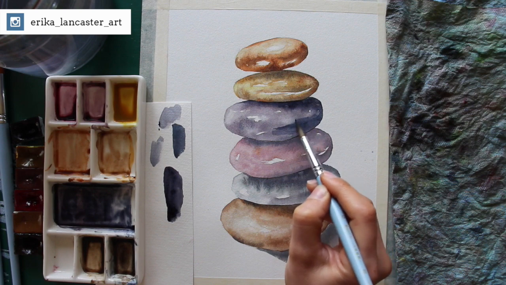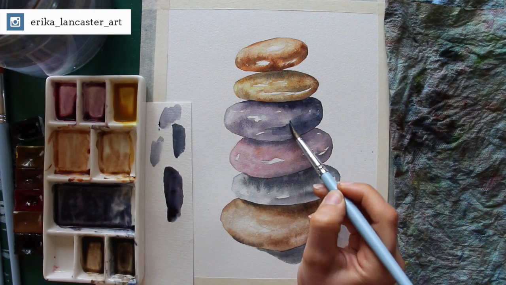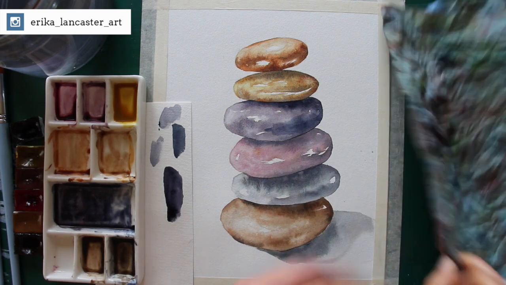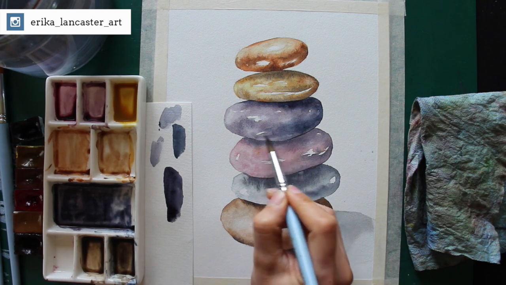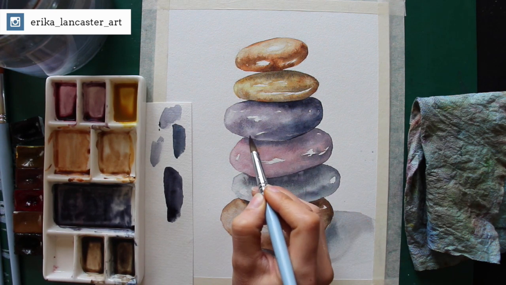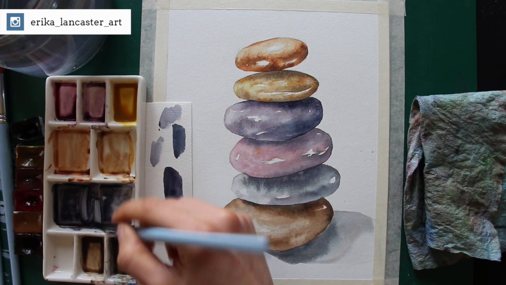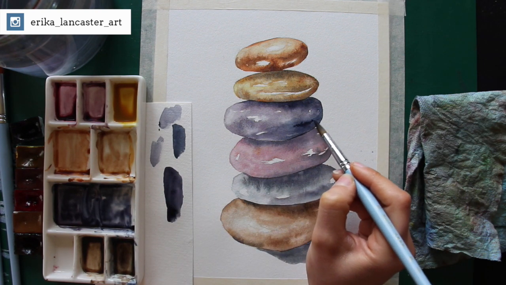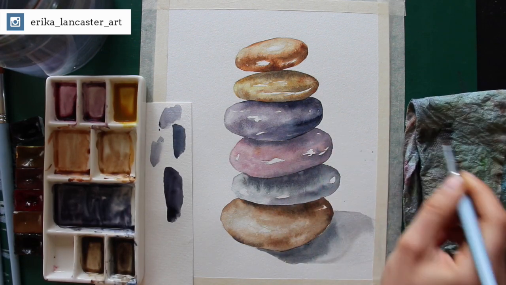Do take into account that it's very easy to overwork watercolor paintings. This is something that I personally am working on, and the more layers you add to your painting, the more this has a chance to happen. So always remember not to cover up lighter value areas and only darken areas that you really feel you need to push a little bit more.